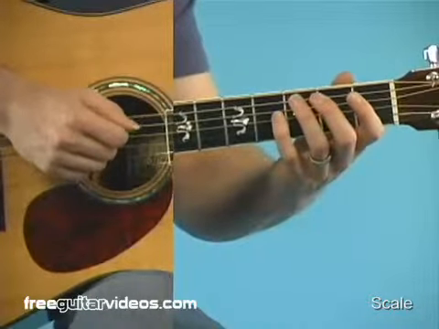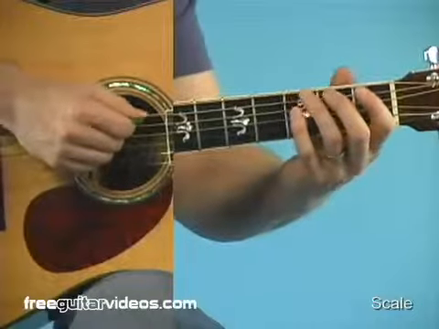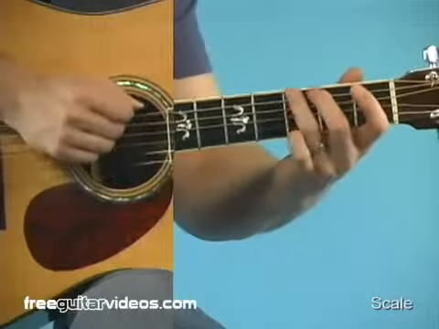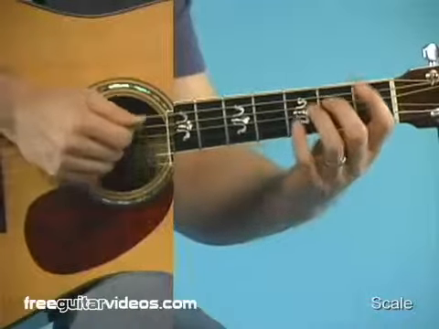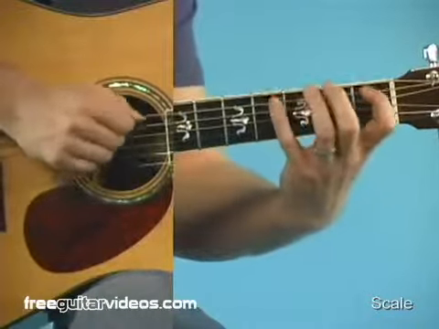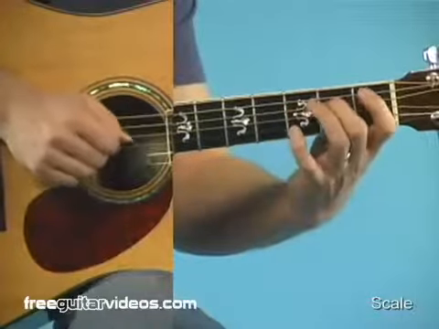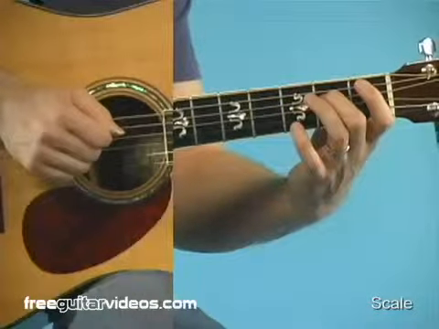For example, that was a major scale. It's got 7 different notes in it. A pentatonic scale has 5 different notes. A chromatic scale has 12 different notes.